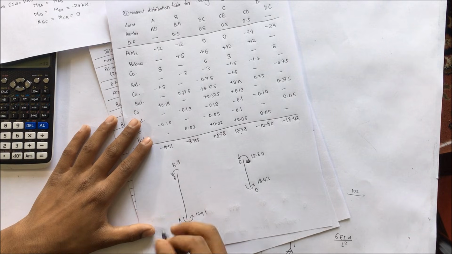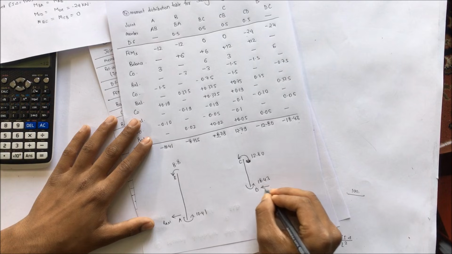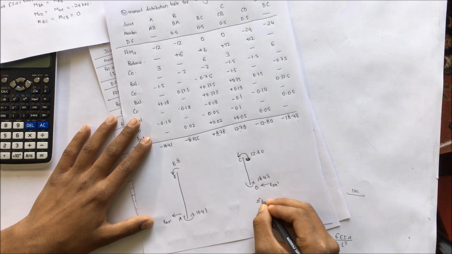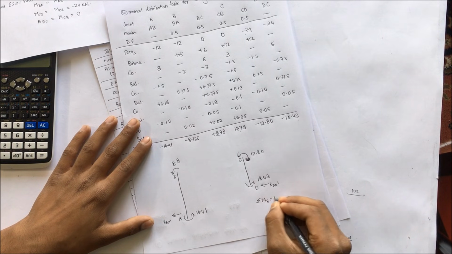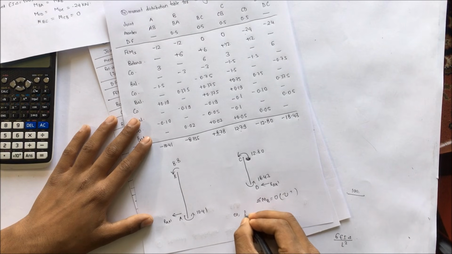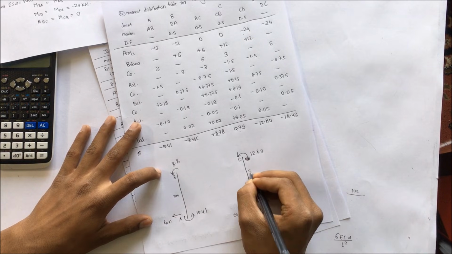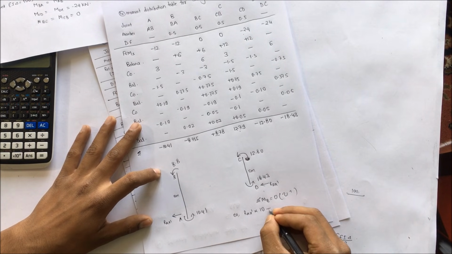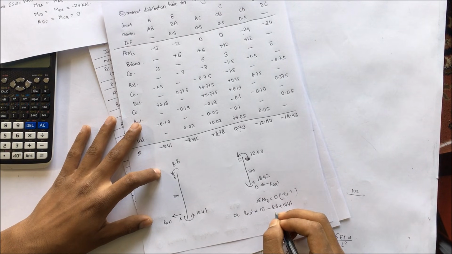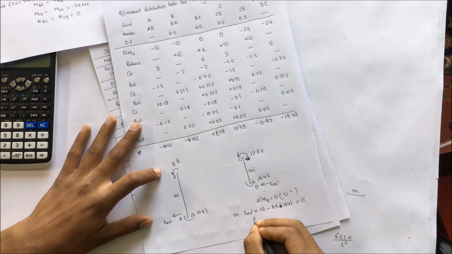At DCBA, now again we have to calculate the horizontal reactions RAX dash and RDX dash. That is, summation MB, considering the left part only, is equal to 0. Plus RAX dash multiplied by 10, because the distance is 10 meter, plus minus 8.8 plus 10.41 minus 10.41 is equal to 0.